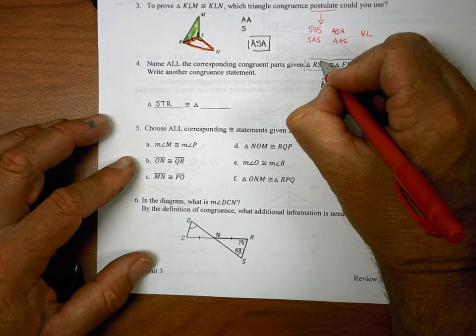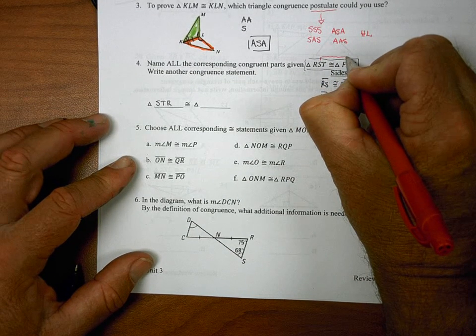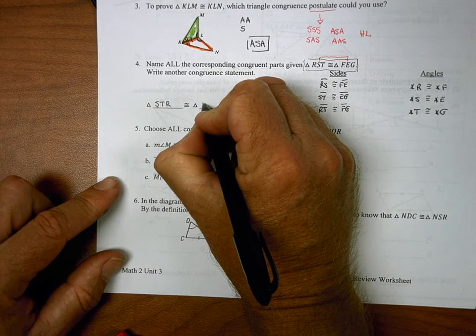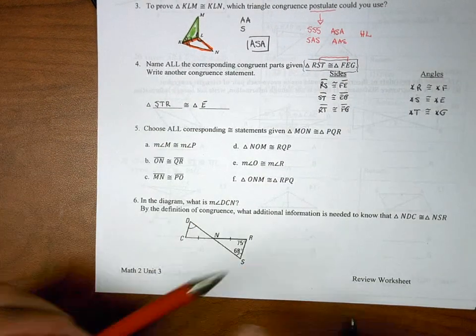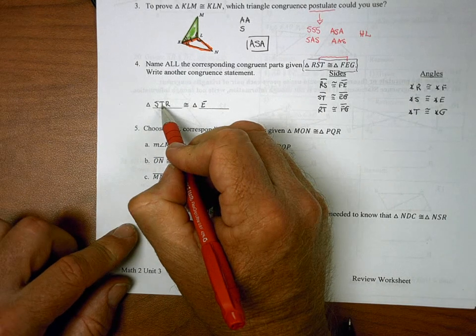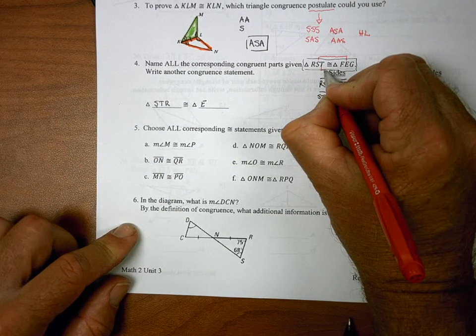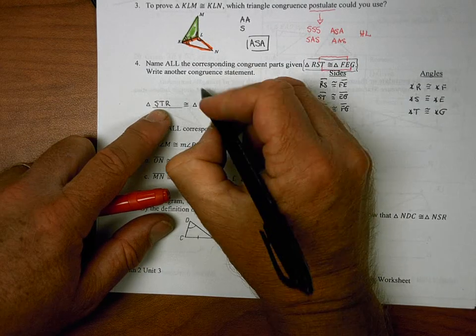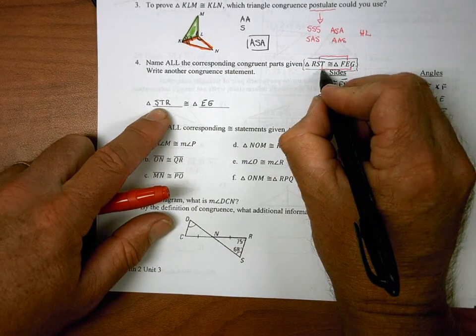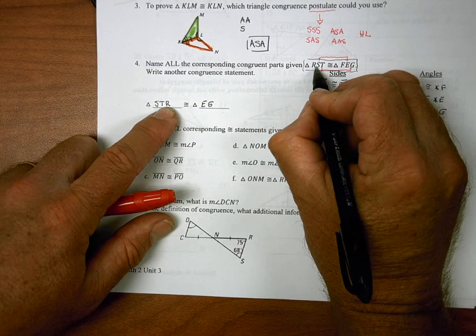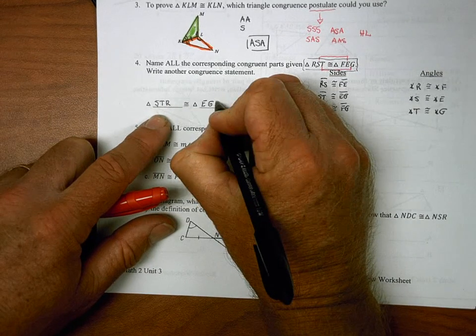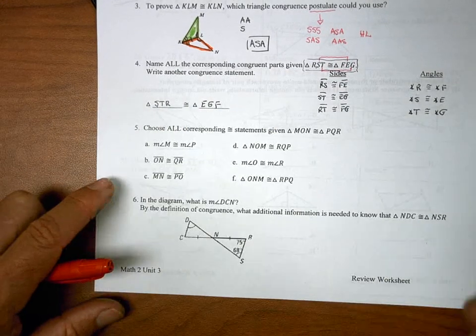So as you can see, S is the second letter, so the second letter is E, but if I make S the first letter, that means E has to be the first letter. Okay, T is the second letter here, but over here, T, the third letter, matches up with G, so if I make T the second letter, I have to match it up with G. Okay, R, the first letter in this statement, matches up with F, so if R is the third letter, that would be F. So that would be another possibility.